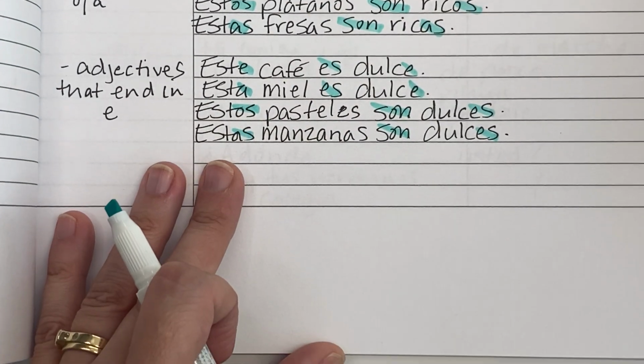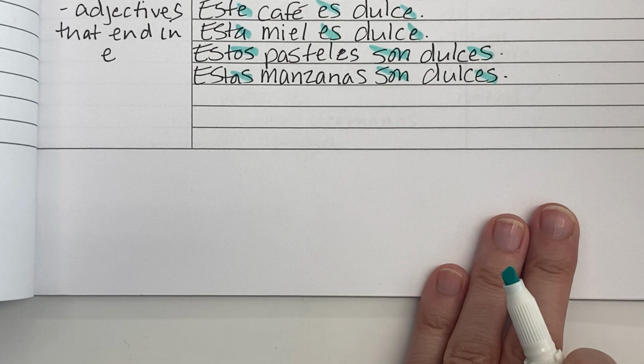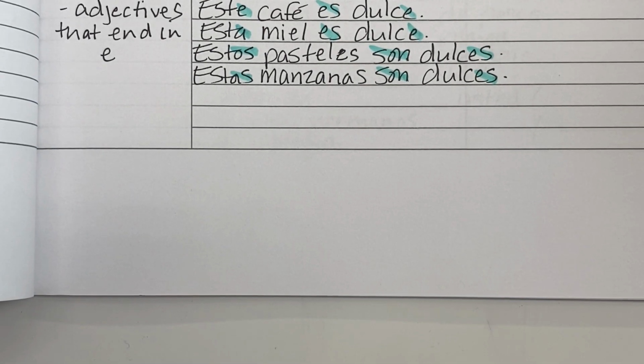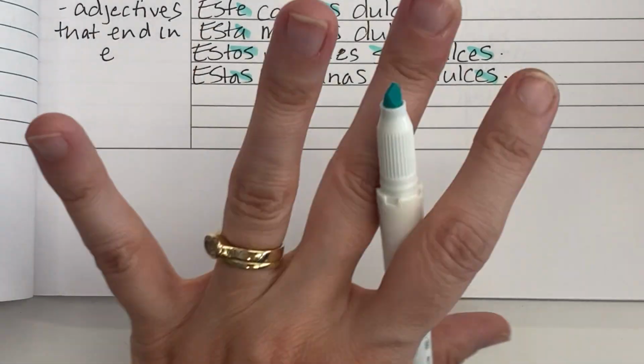Okay, so down here in your Cornell notes, write a summary of what you just learned about the words this and these in Spanish. Adios.